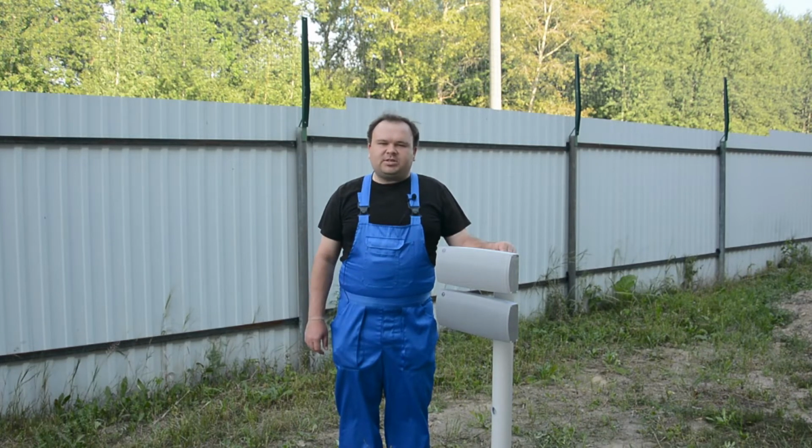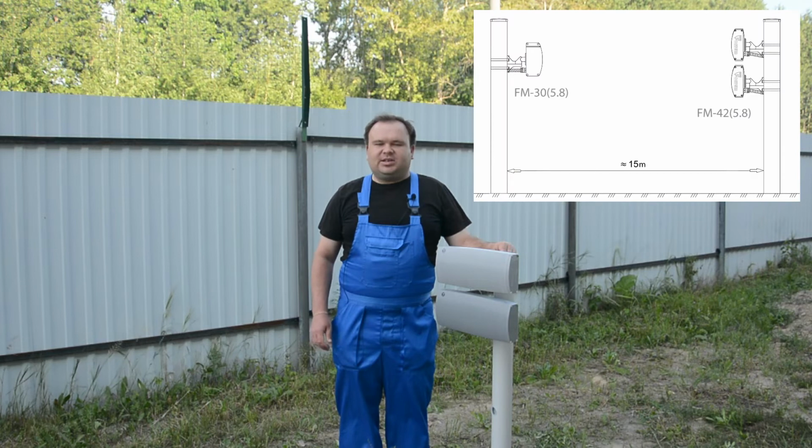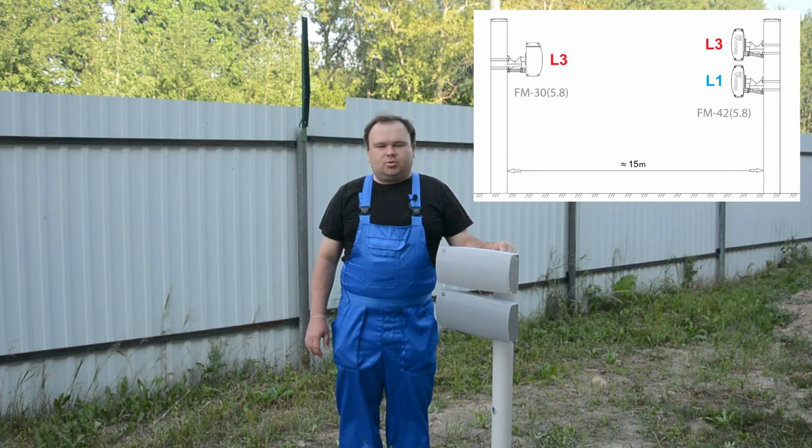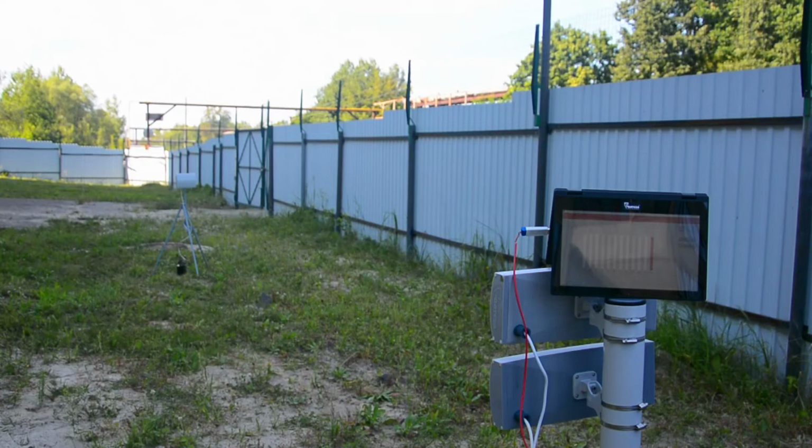In our test, we will use two sensors FM42 5.8 with the frequency letters 1 and 3, and the sensor FM35.8 with the frequency letter 3, installed opposite on the same axis at a small distance from each other. We use the software to connect to the sensor with frequency letter 3, and we see an off-scale signal level and false alarms accordingly. This is the consequence of the intersection of radio signal spectra in the air.